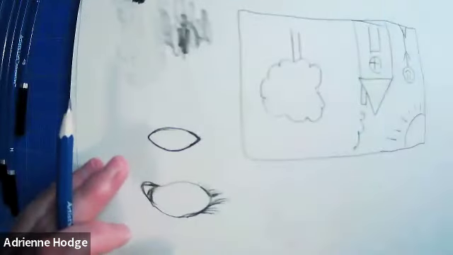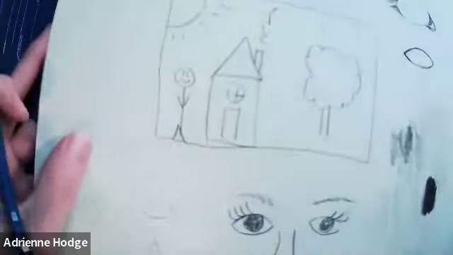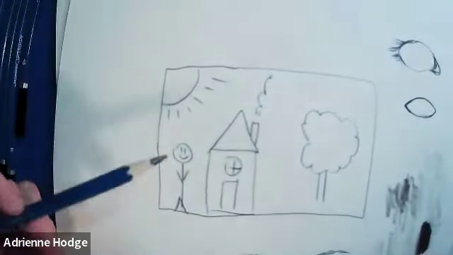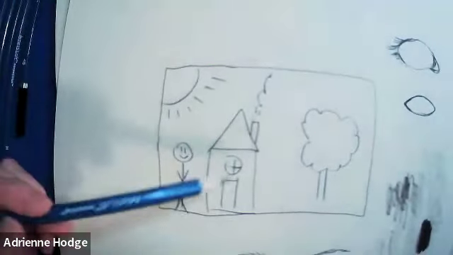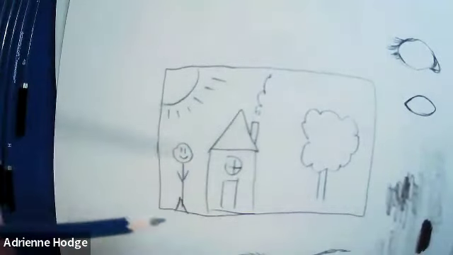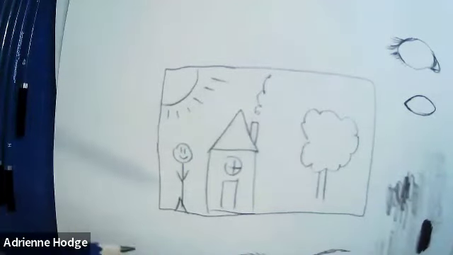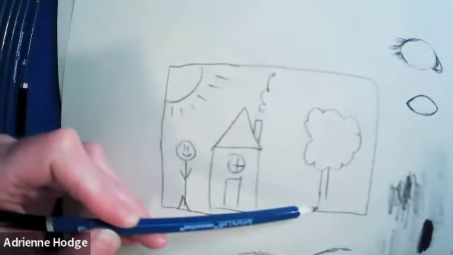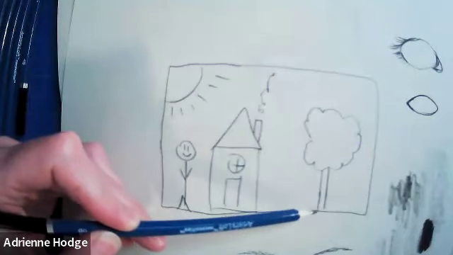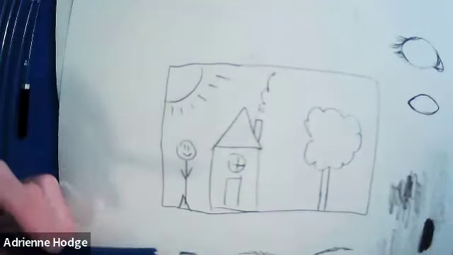Throughout these classes, I've been talking about how what we tend to do when we draw from our imagination is we're drawing symbols, and we all have symbols for different things in our mind's eye. From when we were children, especially, we learned these symbols.